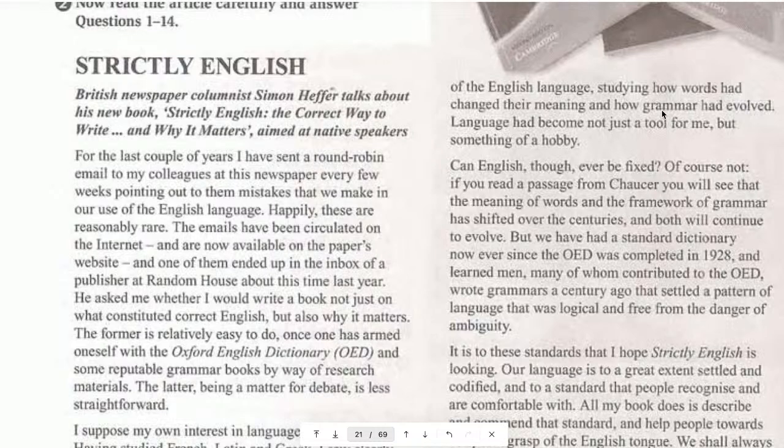How words have changed their meaning. They changed the meaning, and what does it mean? What does it say about word order? No, that's not the correct place. Not correct. Where?